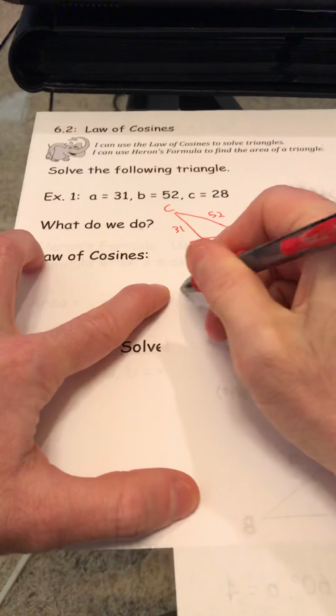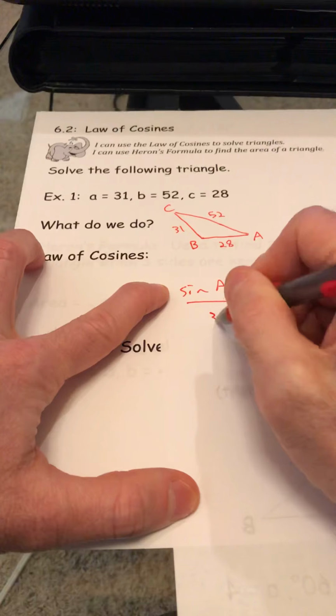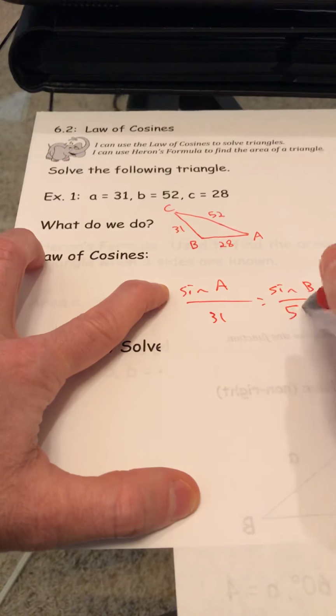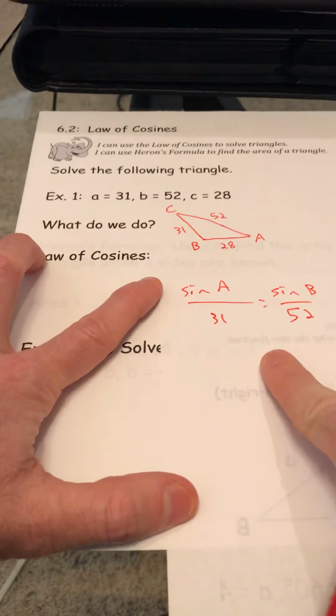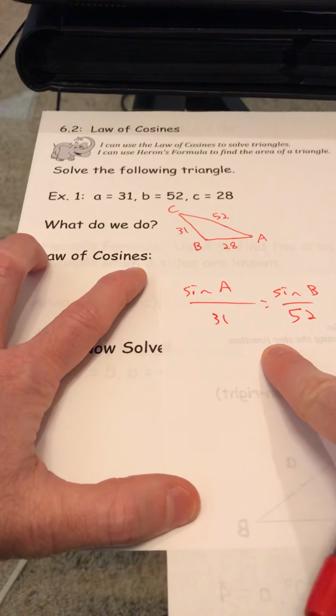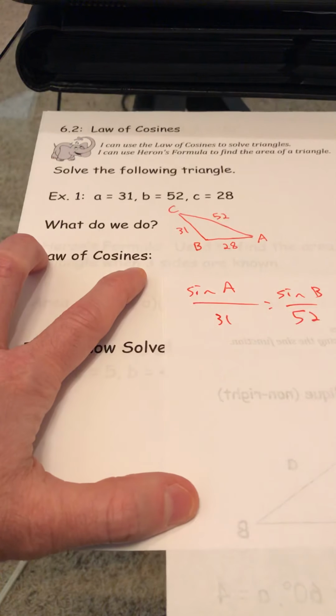If I tried to take sine of A over 31 equals sine of B over 52, that's not going to be possible. You have two variables within one equation. If I tried to use C, the same issue is going to emerge. So we have to use something else.